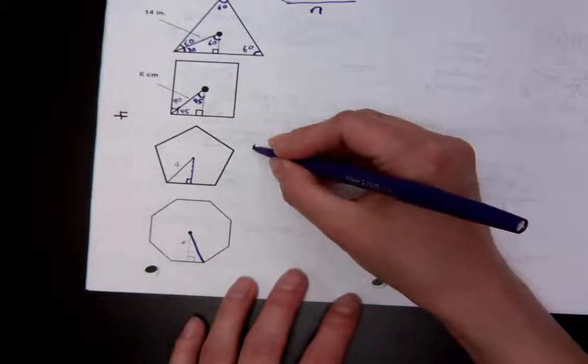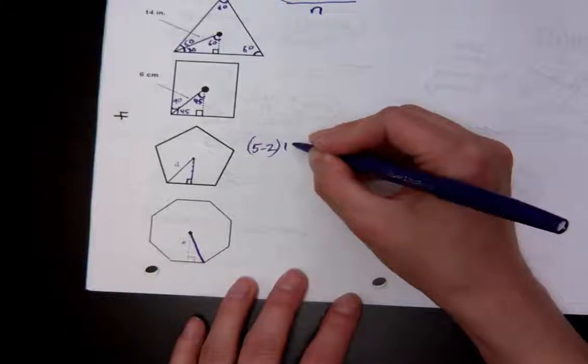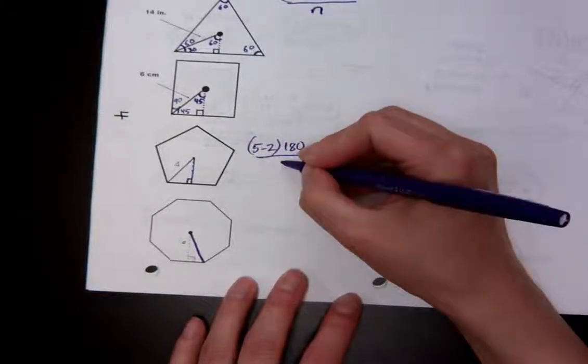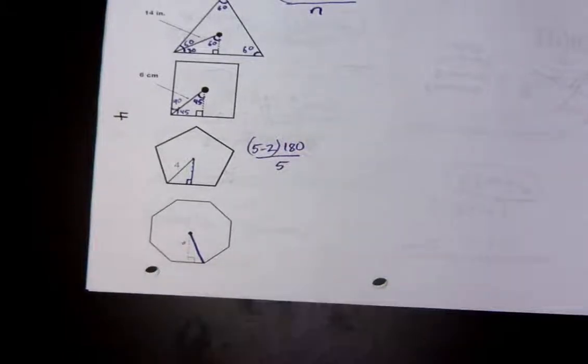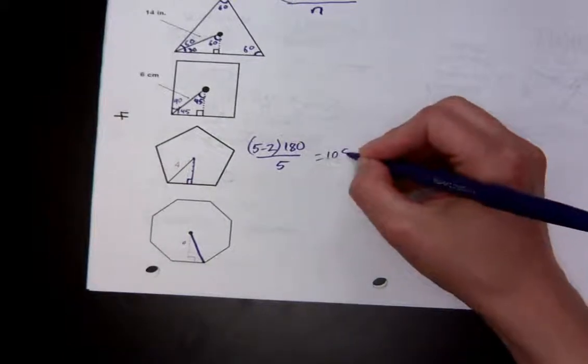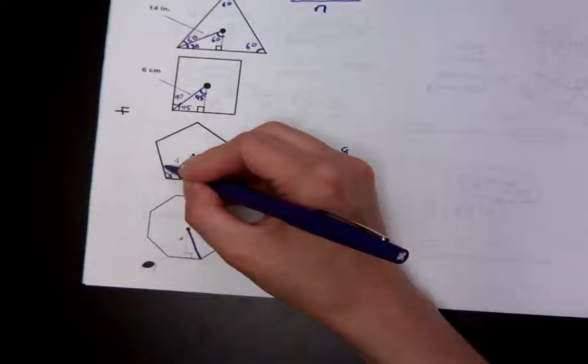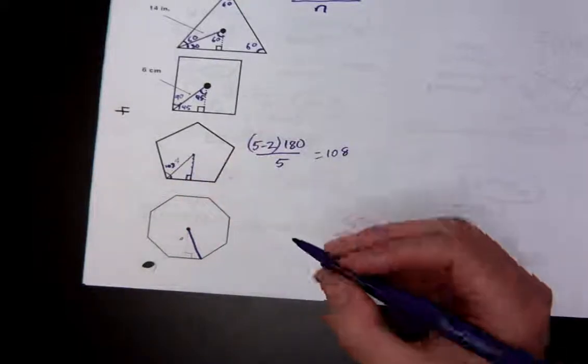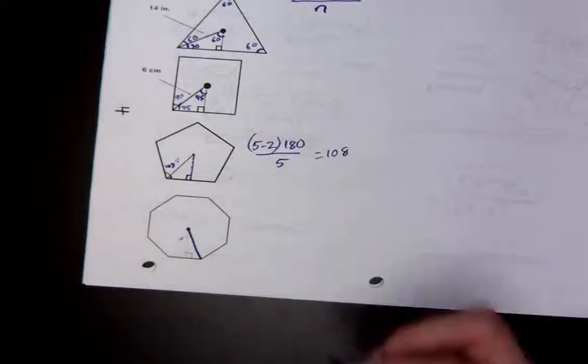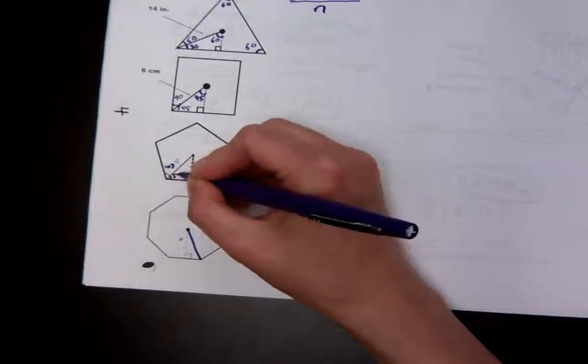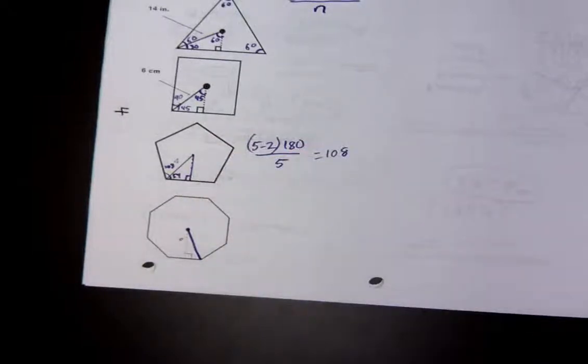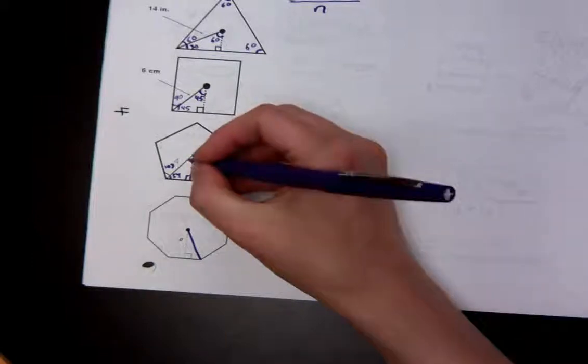So it's 5 minus 2 times 180 divided by 5. What do y'all get for that? So if each angle is 108, mm-hmm, so divided by 2, so 54. And so then what does that make the other one? Makes it 36.